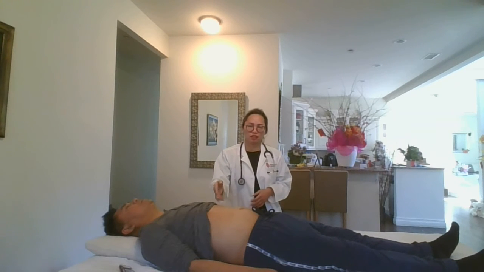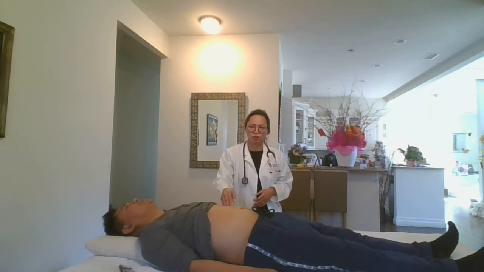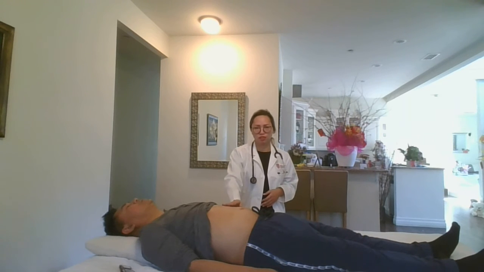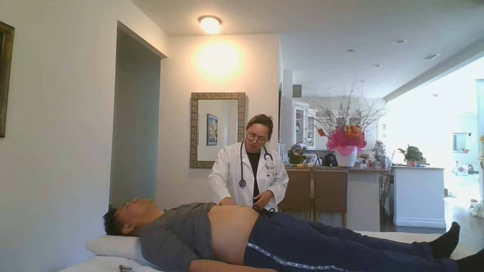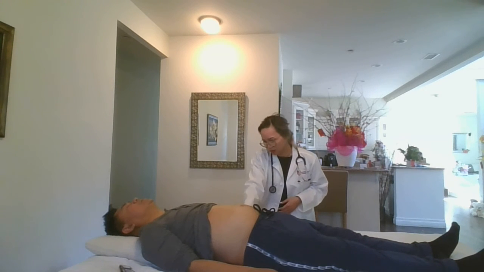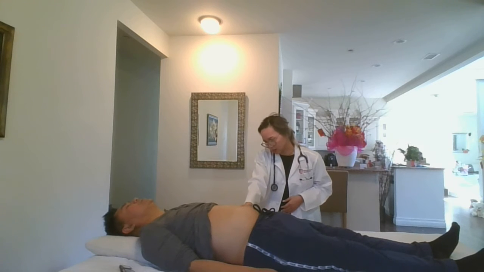Begin palpation in the left upper quadrant, well below the costal margin, and attempt to feel the spleen while palpating upward toward the costal margin. Normally the spleen is not palpable. You okay?